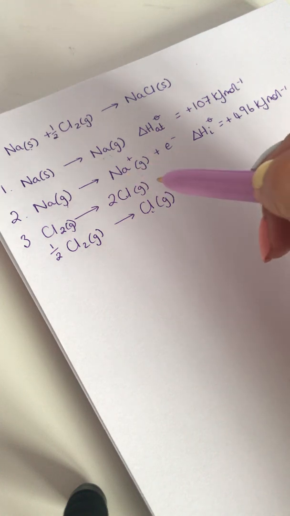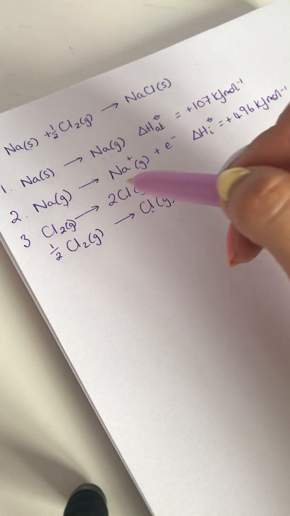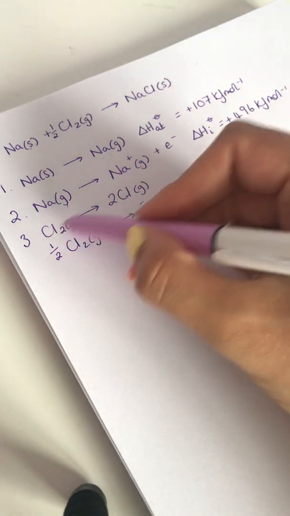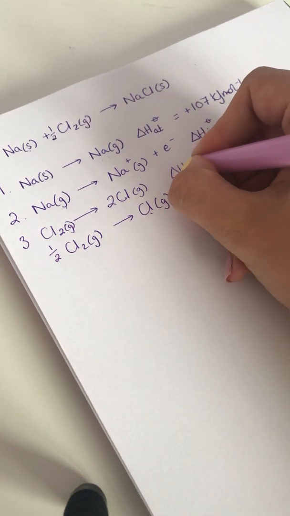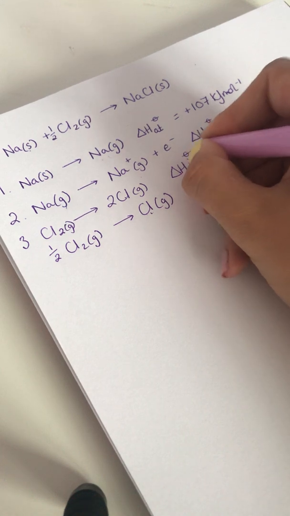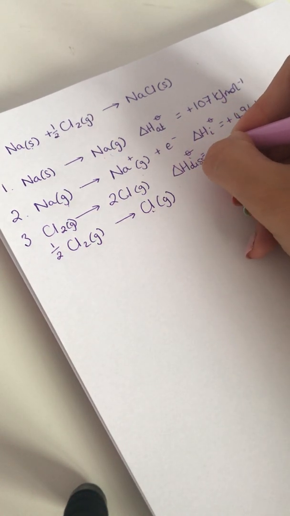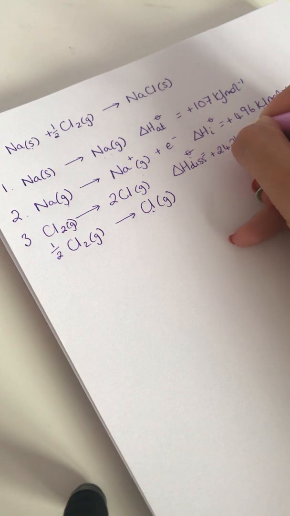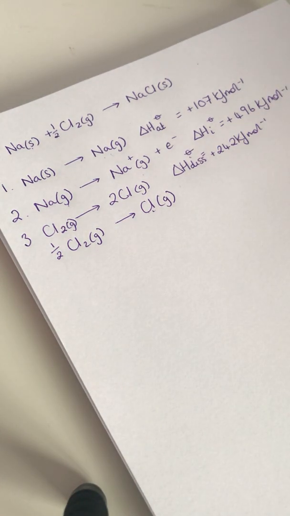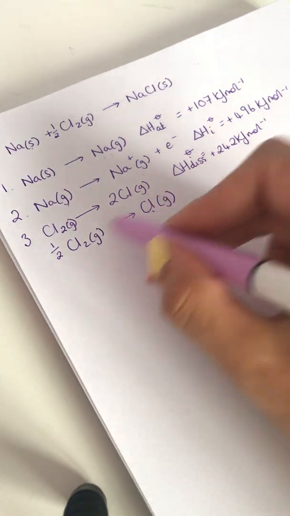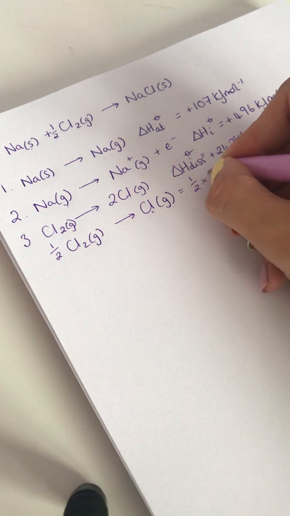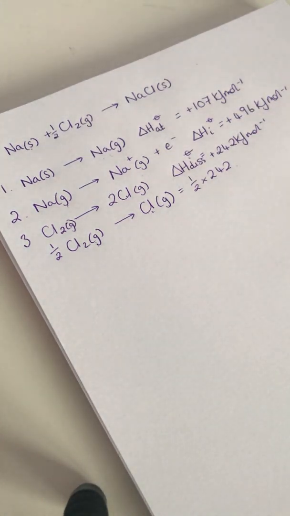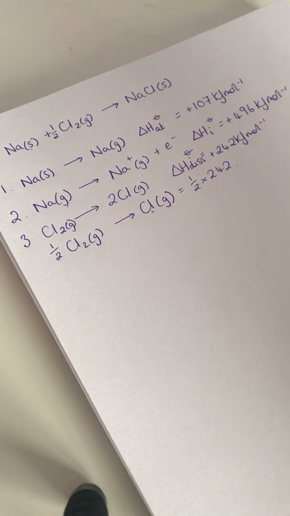So if we're given a value for the bond dissociation enthalpy, in this case we'd be given a value of plus 242 kilojoules per mole. That wouldn't have the same value as this one, because this one would have a value of half of 242. So it's important that when we're given a question, we look at the actual information we've been given there. So we're going to continue with this one.